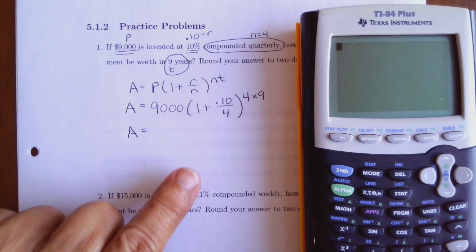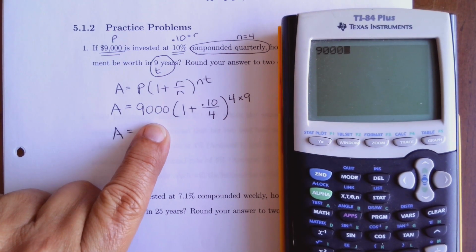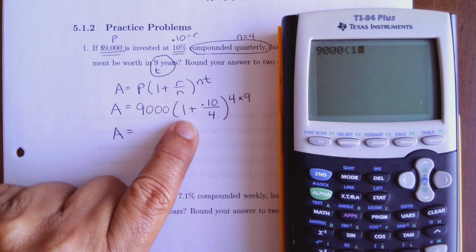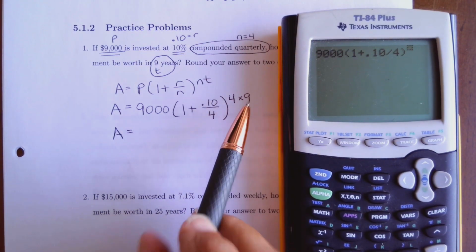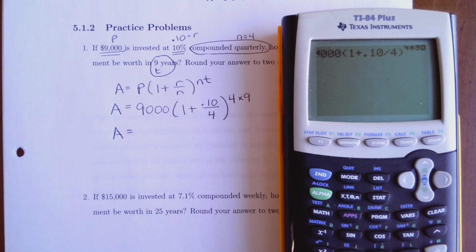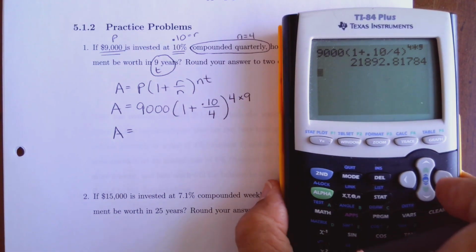If you have a graphing calculator, we just put it in exactly like it looks here. 9,000, parentheses, 1 plus 0.10 divided by 4, close your parentheses, raise it to the, you can either put 4 times 9 or you can put in 36, doesn't matter. Okay. All right, that will give you $21,892. And we're going to round to the nearest cent, so that would be 82 cents because that's 7. Okay, so there's our answer.